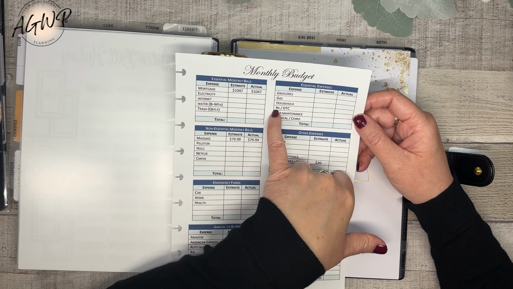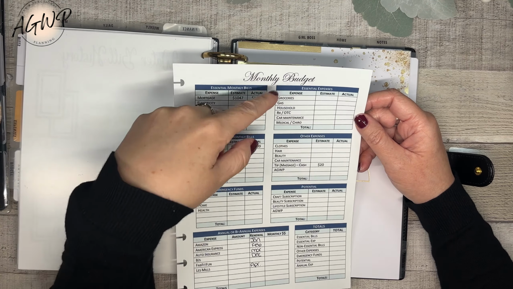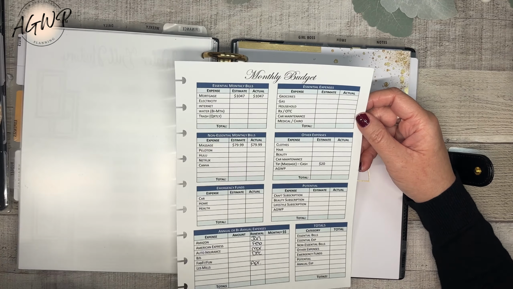And then like prescriptions, over the counter. A lot of times the prescription, like right now, I have that with the over the counter because my prescriptions are covered by my flex spending. So that means it's kind of a zero cost. But over the counter, if I have to go and get like migraine medicine, like Excedrin or something, then that will go there. Car maintenance, that's primarily like oil changes. Yeah, that's going to be your routine expenses. So not your emergency expenses, your routine expenses.